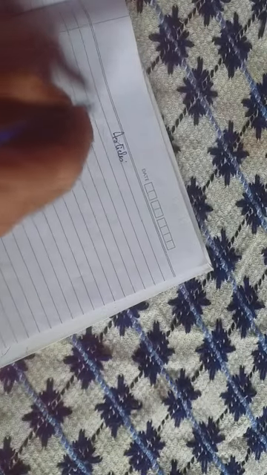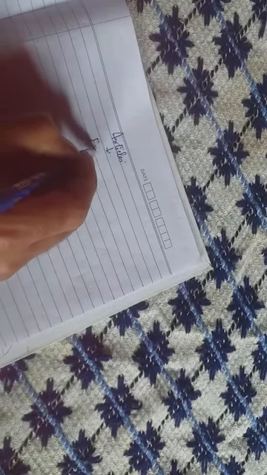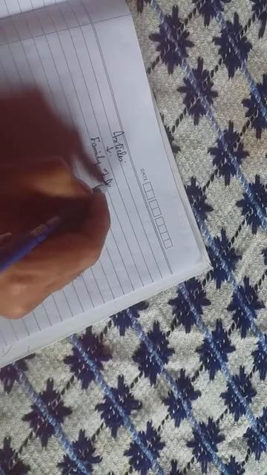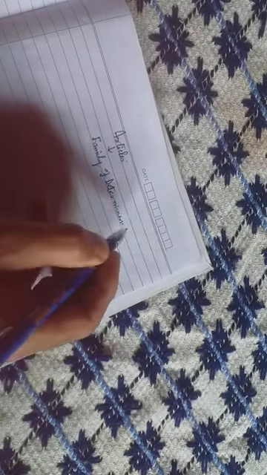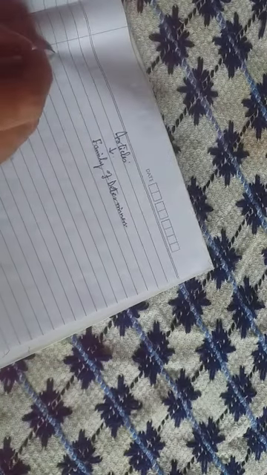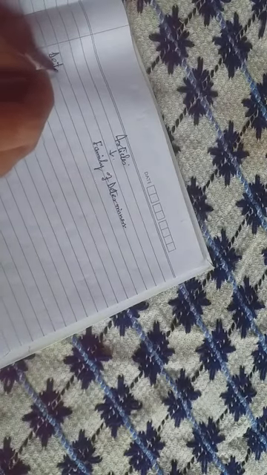So articles actually belong to the family of determiners. I'll write here family of determiners. It is necessary for us to understand the word determiner and what determiners actually are.